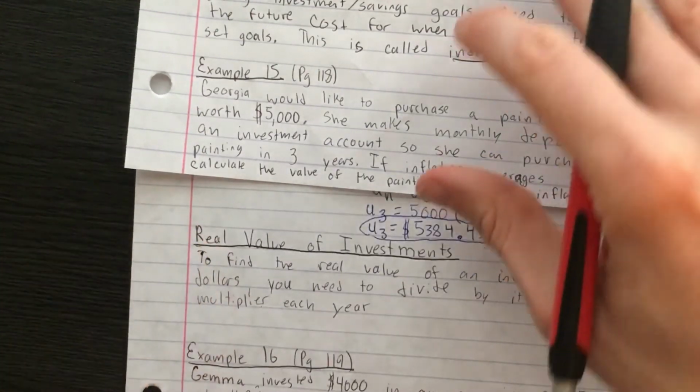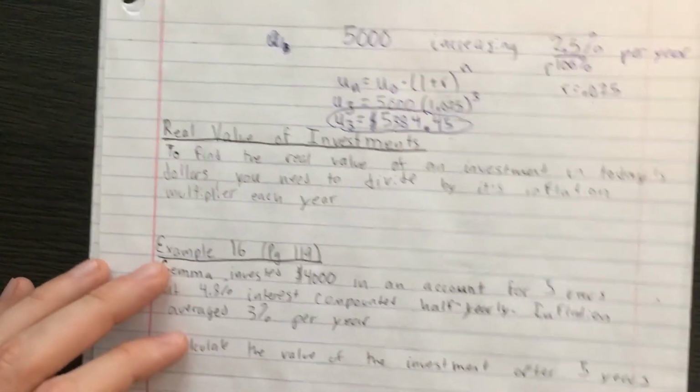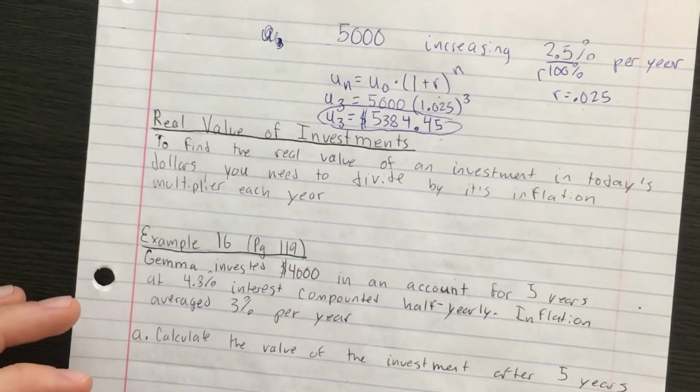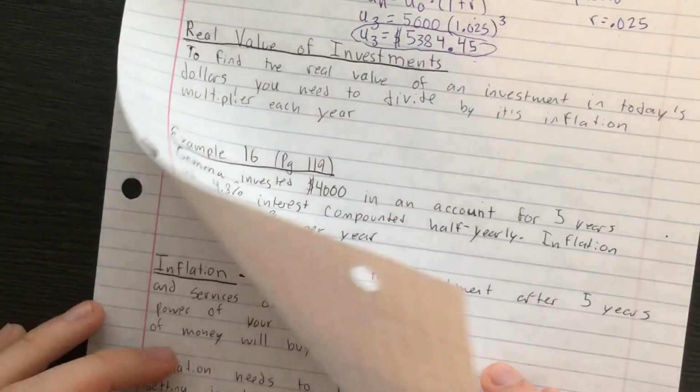inflation. So with inflation, knowing this, there's something that's called the real value of investments. And basically, to find the real value of an investment, so when you make an investment and you do these calculations, you're going to say, oh, well, I'm going to have this much money in 10 years. You need to calculate how much that's actually worth. So calculating the real value in today's dollars. So basically, to do that, we're going to divide it by its inflation, by the inflation multiplier, rather.